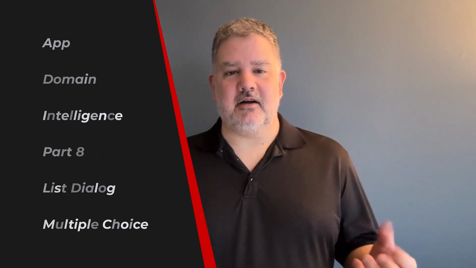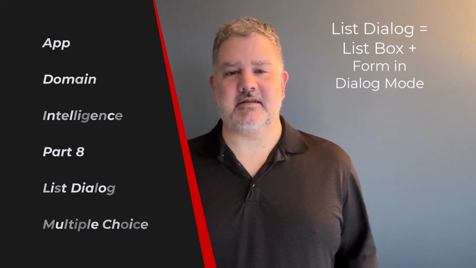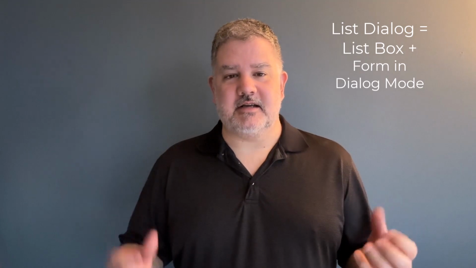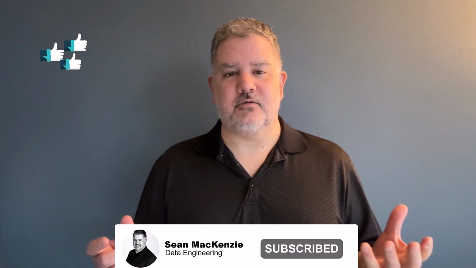Now, a list dialog is a combination of a list box and a dialog box, and it allows you to basically stop processing while you choose something from a little pop-up list box. If you've been following this series, you'll know that the ADI framework brings up a series of questions depending on answers that happened before in a sort of context-aware nature, and so we need to have a list box if we want to be able to do multiple choice questions.